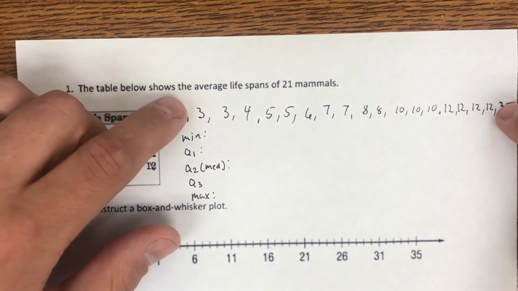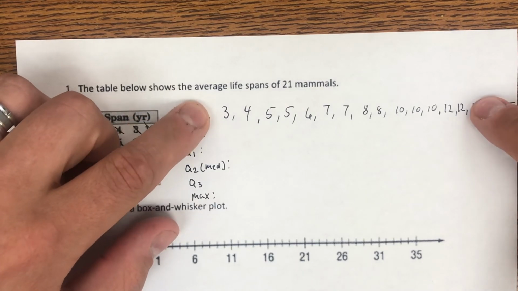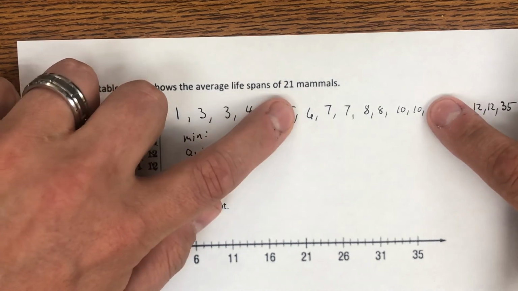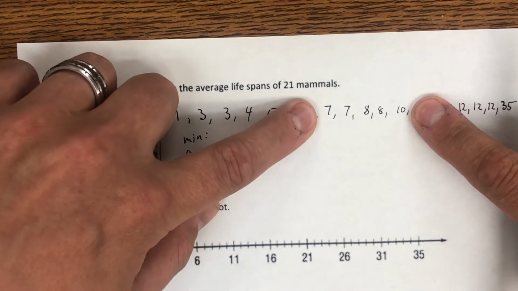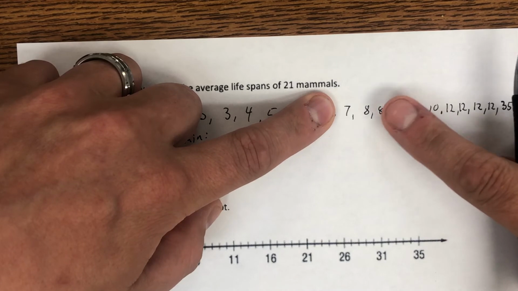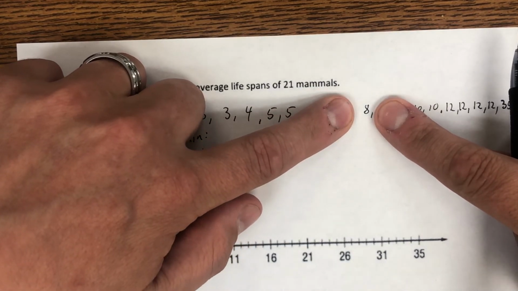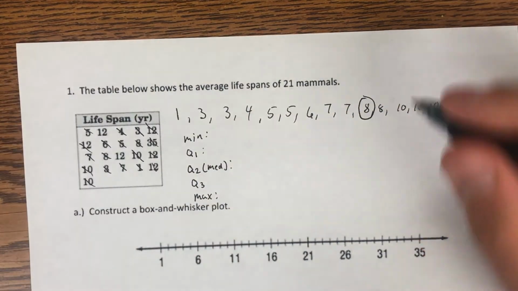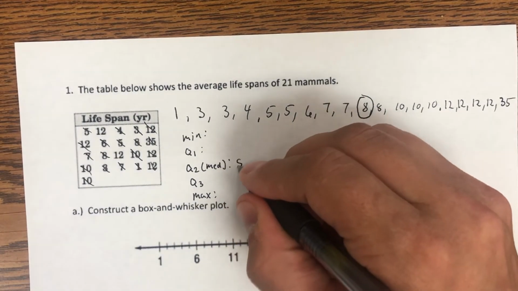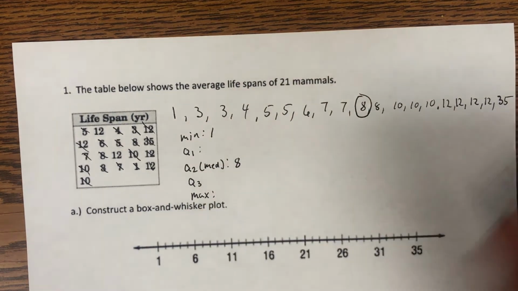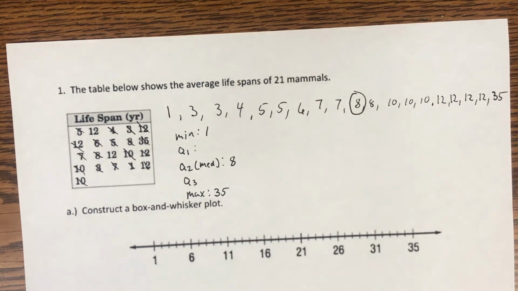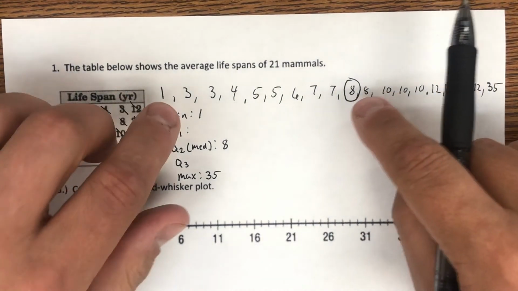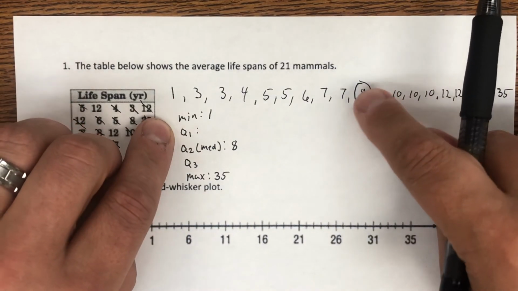Middle number. 1, 2, 3, 4, 5, 6, 7, 8, 9. Looks like our middle number is just an 8, so I'm going to circle that. There we go. Our median is 8. Our minimum was 1. Our maximum was 35. Doesn't really matter what order you fill those in. It's up to you. Now we have to find the median of the lower half. So 8's not included this time because that was the median.